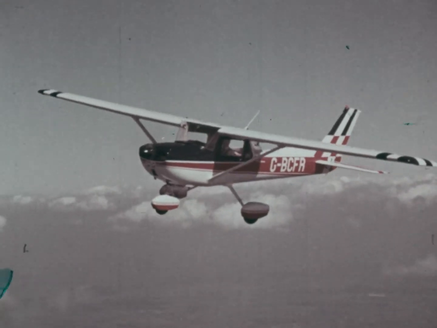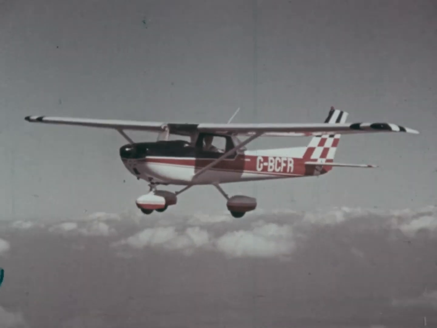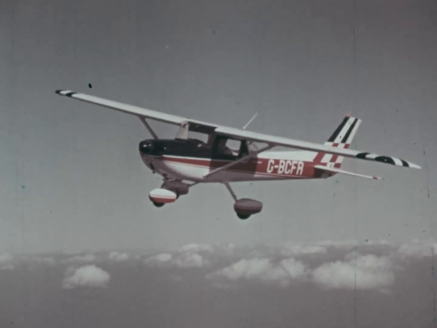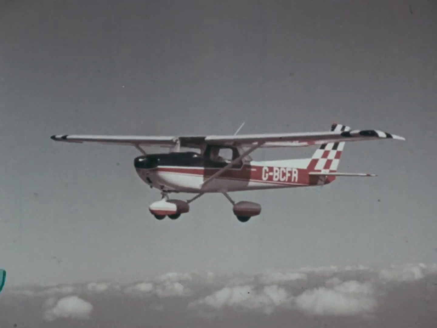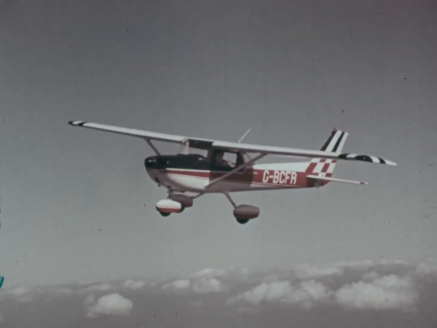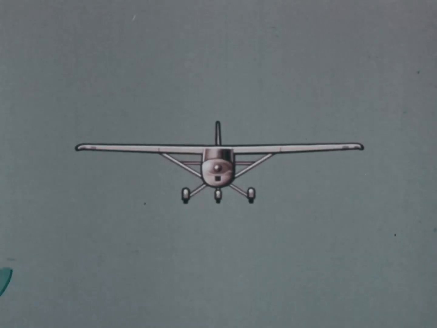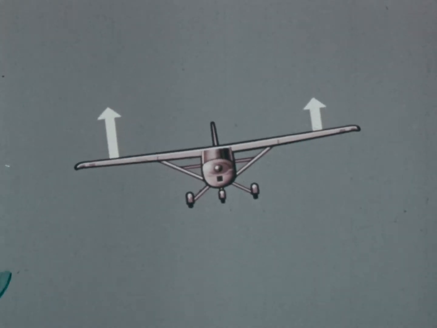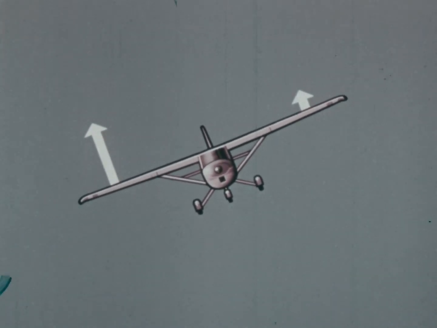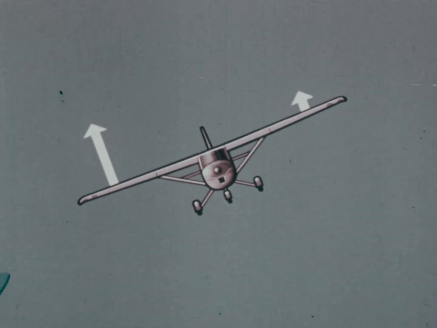Gusts also disturb the airplane around its longitudinal axis by varying the angle of attack as between one wing and the other, and causing it to roll. In this case, the stabilizing influence is the change of incidence affecting the two wings. The wing that is dropping experiences an increase in the angle of attack, and thus an increase in lift. This will stop the roll, but will not level the wings.